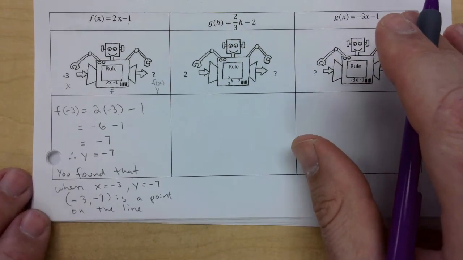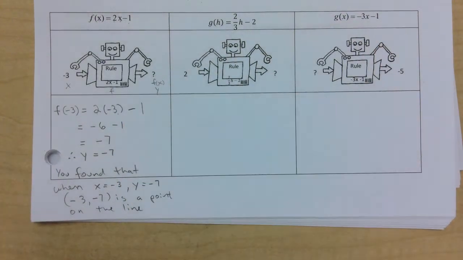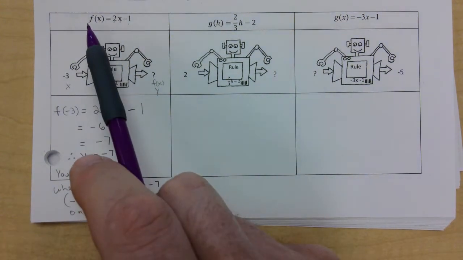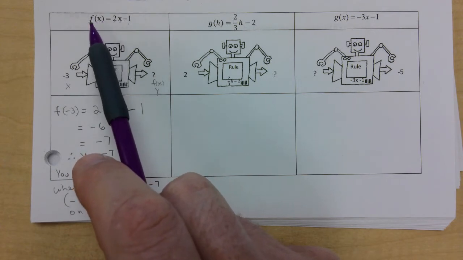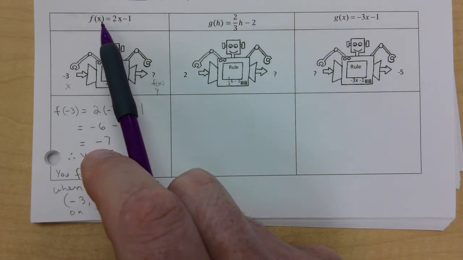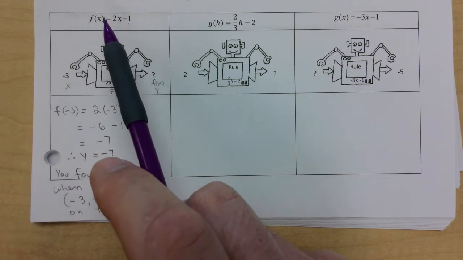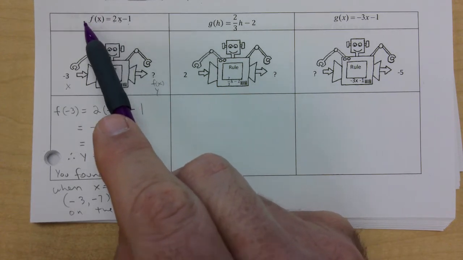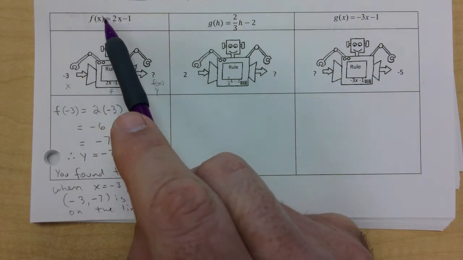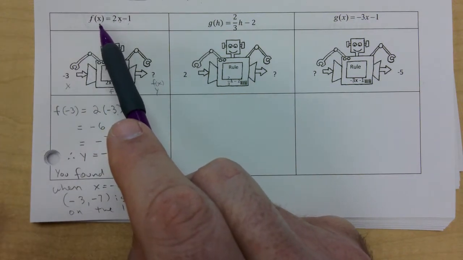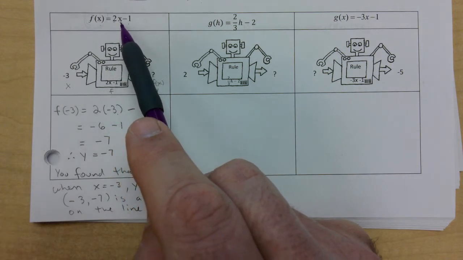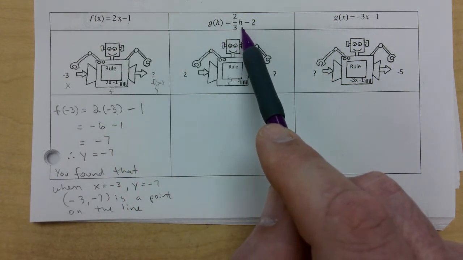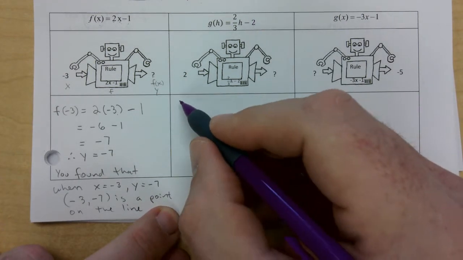By the way, f of x is the most common notation there is. However, it doesn't have to be f of x. It could be g of x. It could be h of x. It doesn't matter. What you need to know is that when you see a letter of x or something like this written like that, that is our y. You can replace it with a y if you'd like. And the independent variable is going to be on the other side. Okay, so let's try it here.